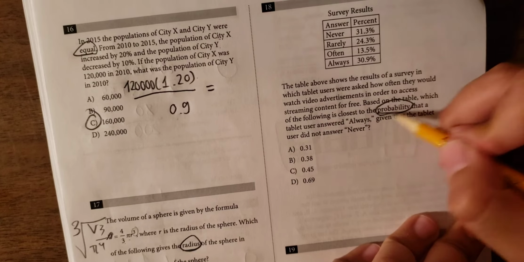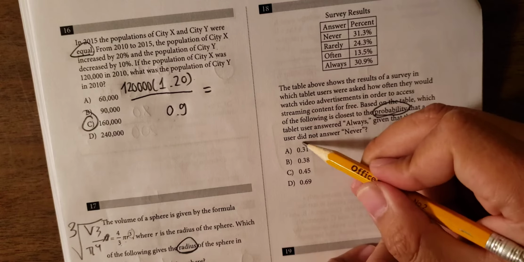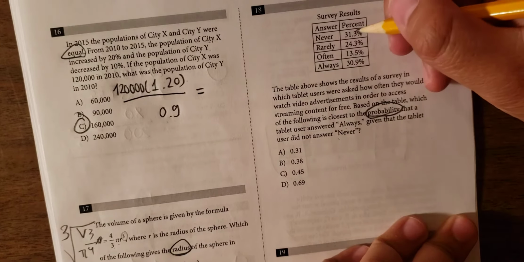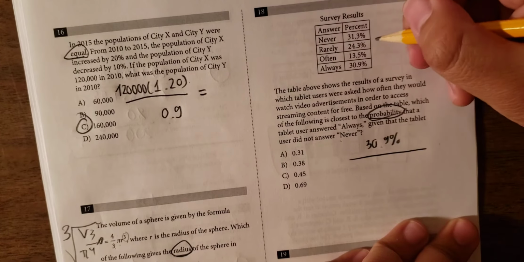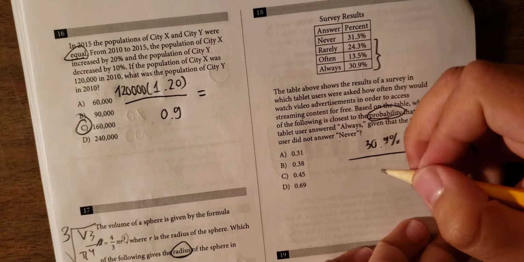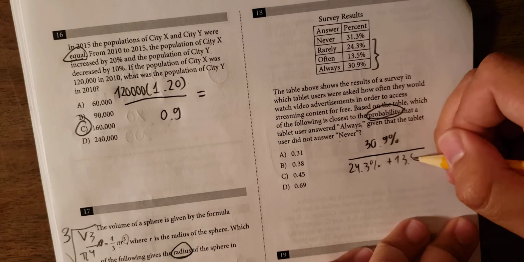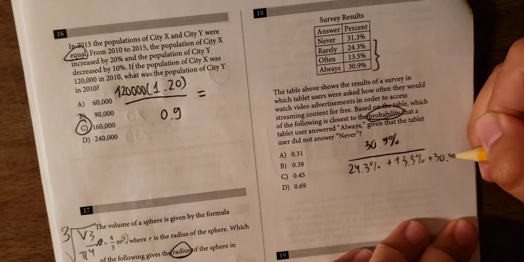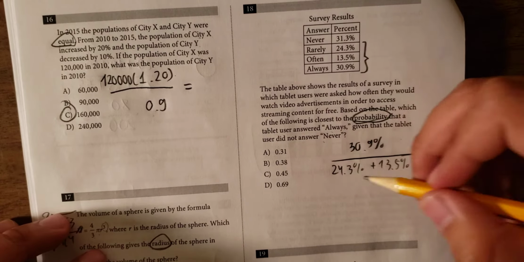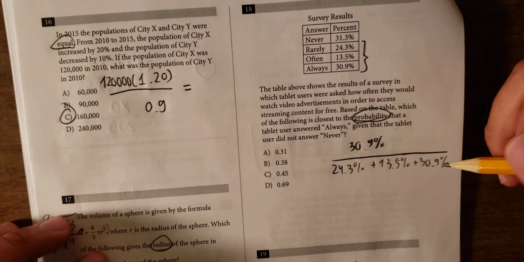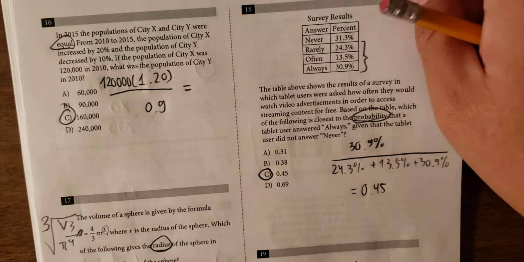So that's about probability, and they ask you the answer always given the table you studied, not never. So that we have 33.9%. We divide 3 numbers in here. So you have this number and we divide the sum of 3 numbers in here and you get about 0.45. So that's about C.